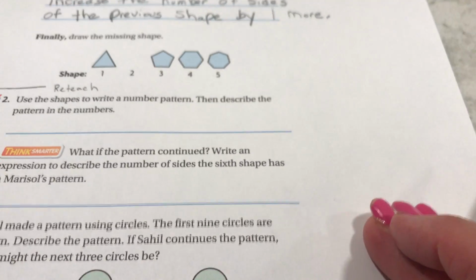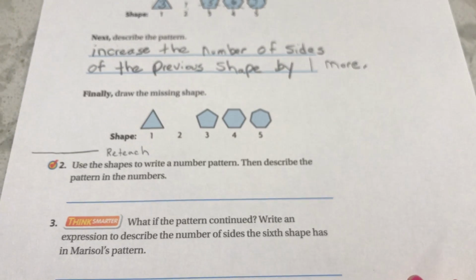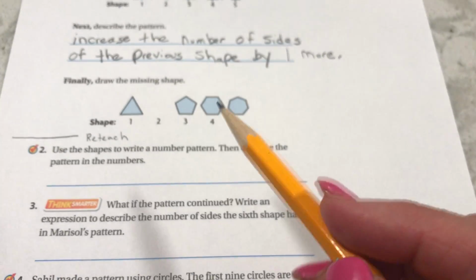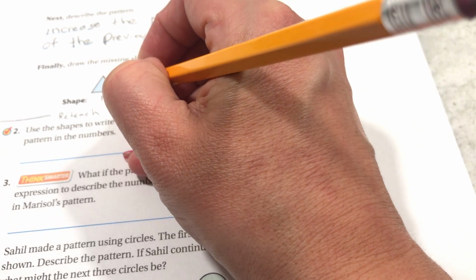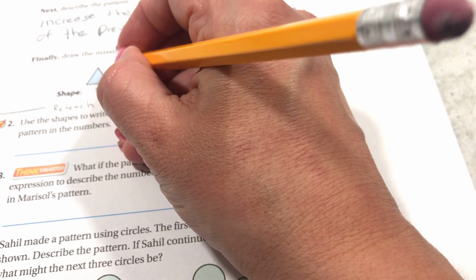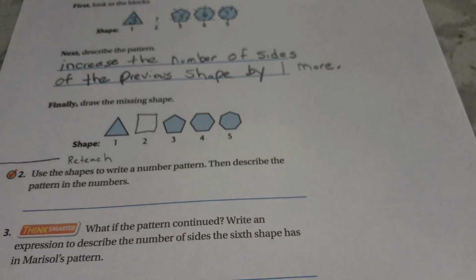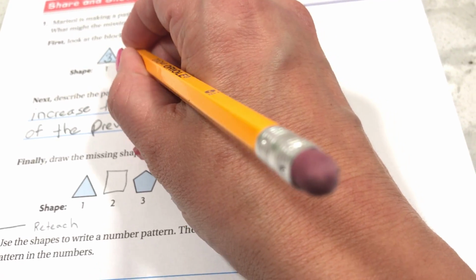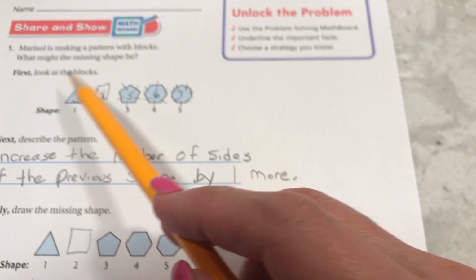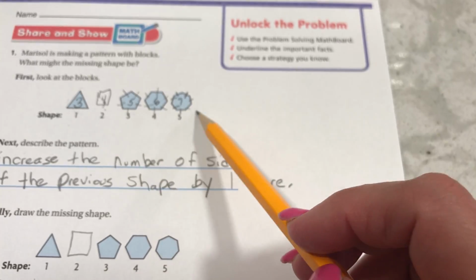All right, now it says here, finally, the missing shape. So what is the missing shape? We got to draw it in there. You can draw any 4-sided shape you want, but we know it's a quadrilateral because that's what was missing there. And I'm going to put a number 4 there. I can now see that it's 3, 4, 5, 6, 7.